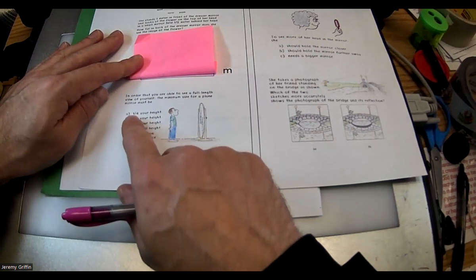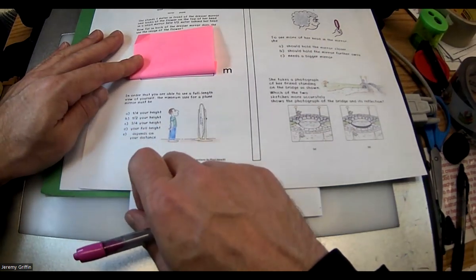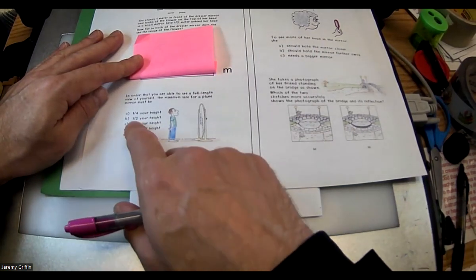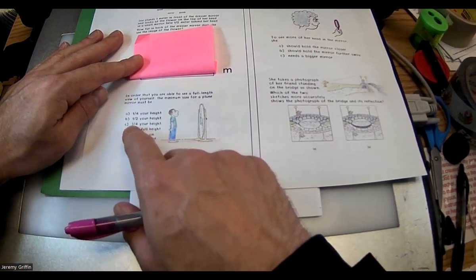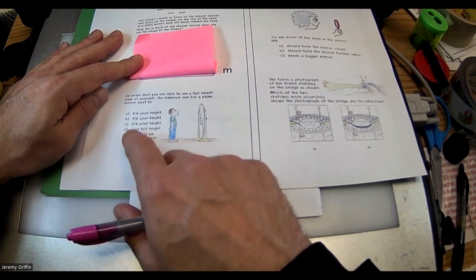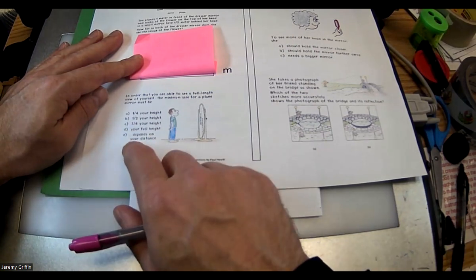How many guys think the answer is A, a quarter of his height? How many think it's B, half of his height? Who thinks it's C, 3/4 of his height? And who thinks it's D, the mirror has to be the same height as him for him to see himself? And who says it's E, it depends on how far away he is? Oh, okay. So it looks like E got the most votes.